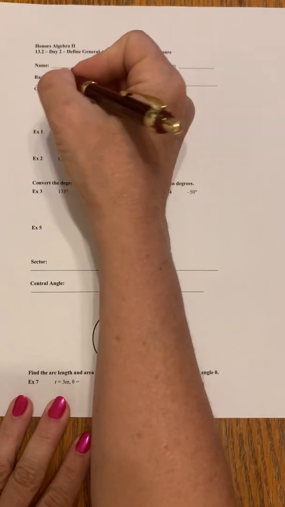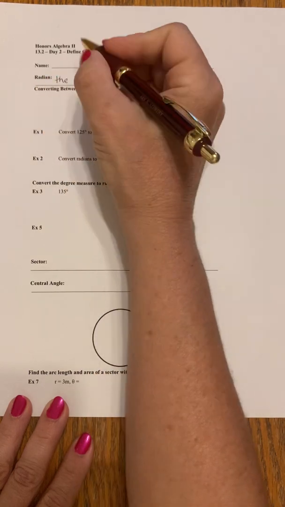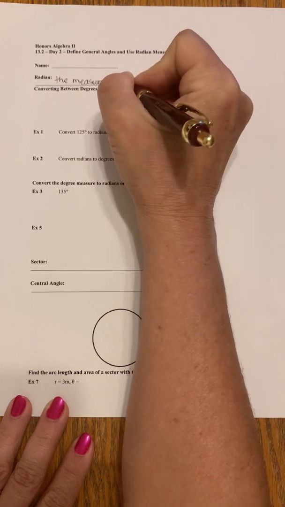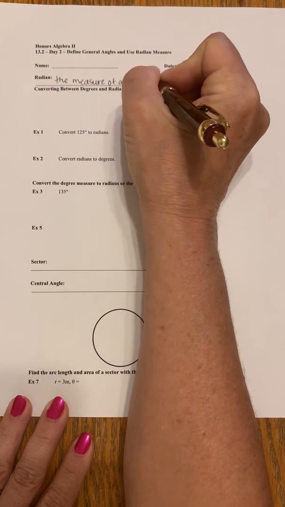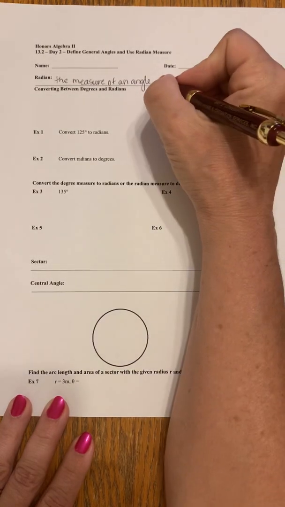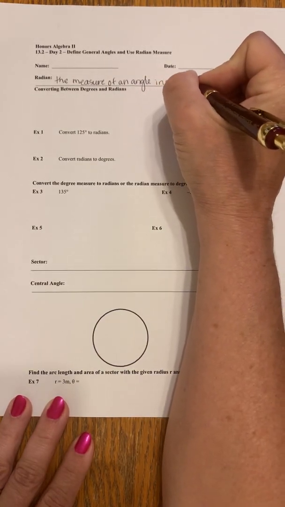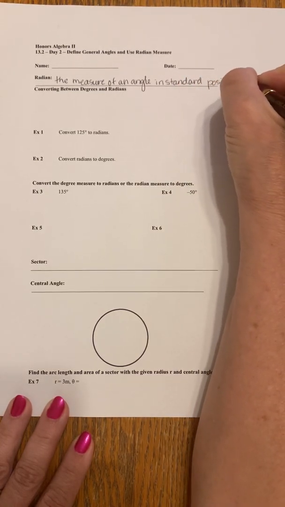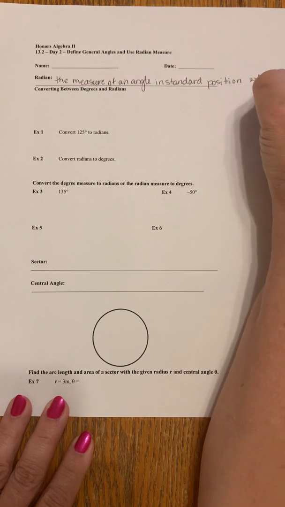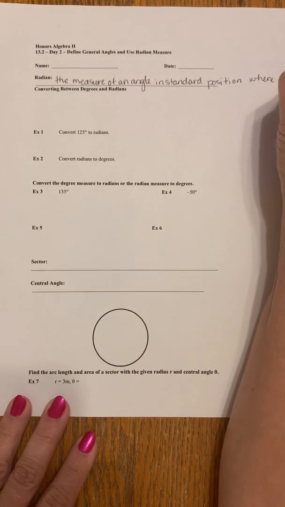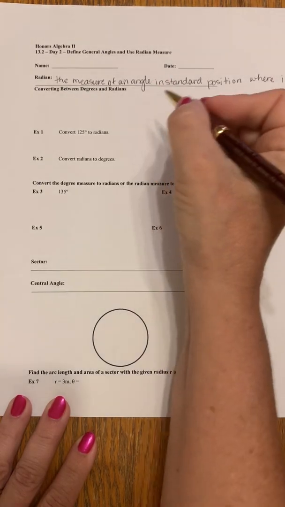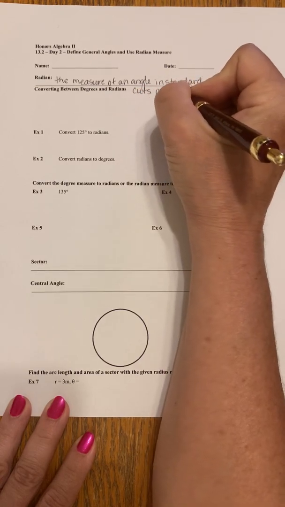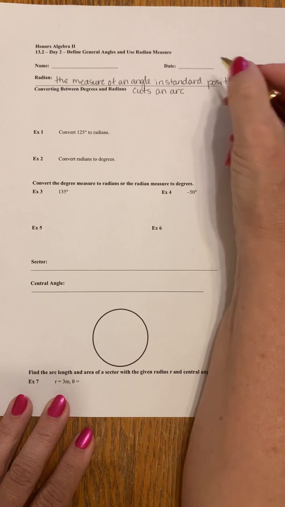Well, a radian is the measure of an angle in standard position where it cuts an arc that is the same size as the radius.